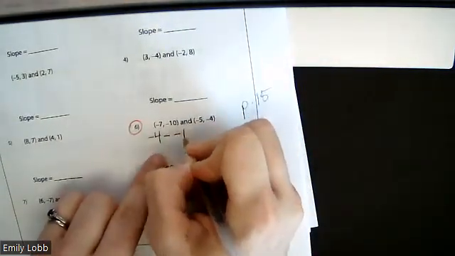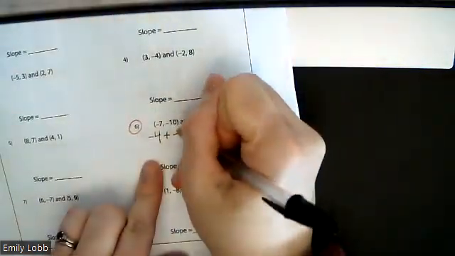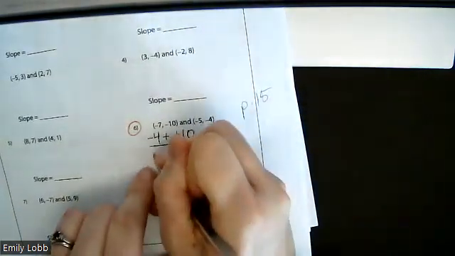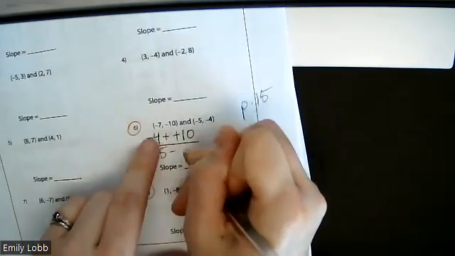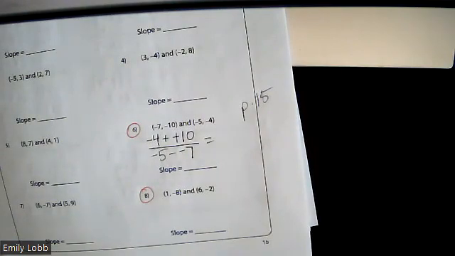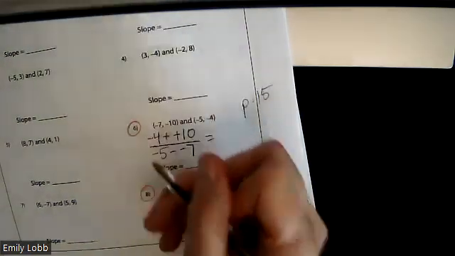So be careful here. If you have a negative for your second one, you're really going to be adding it. Same thing here, your second X value minus your first X value. This is what we practiced for like a million pages in our packet. So if you didn't do the practice, then you might not have had that opportunity to do well there.